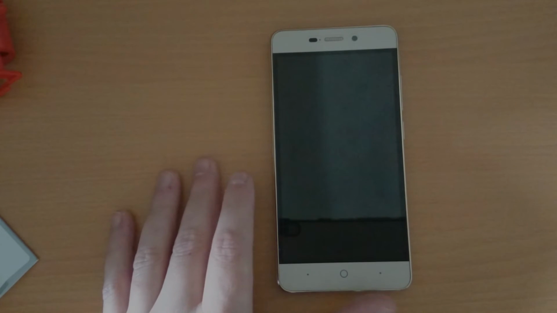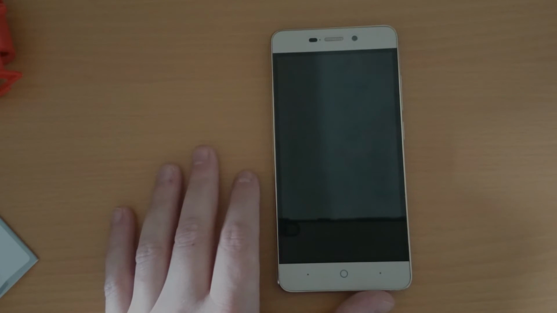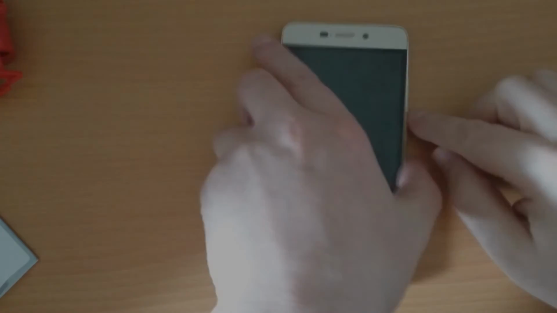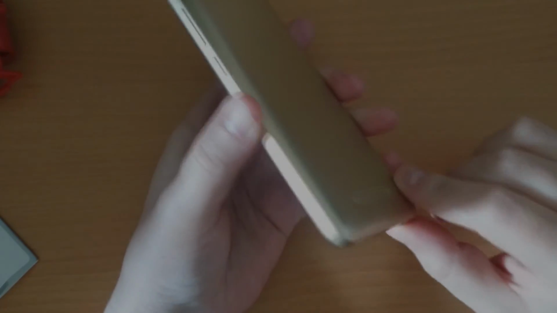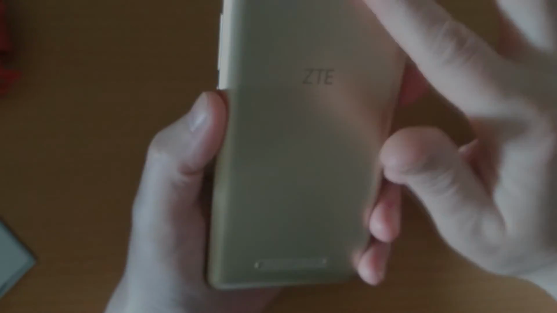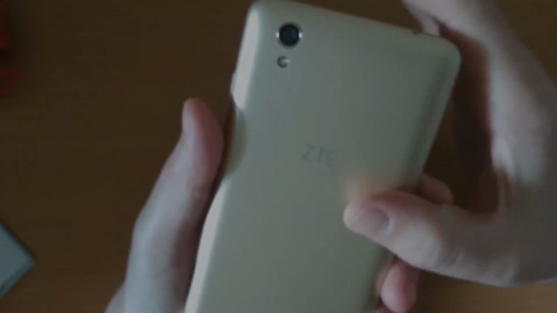A couple of bad ones. Essentially the design itself is quite good, but I did notice some issues with the paintwork or the molding or whatever.